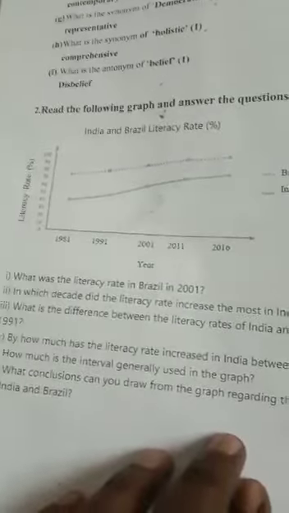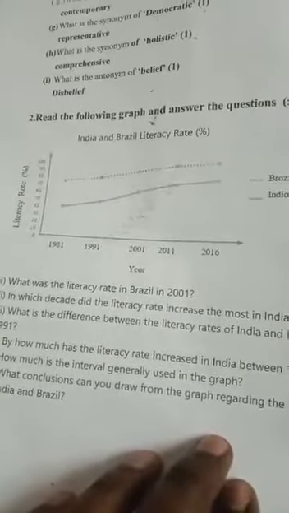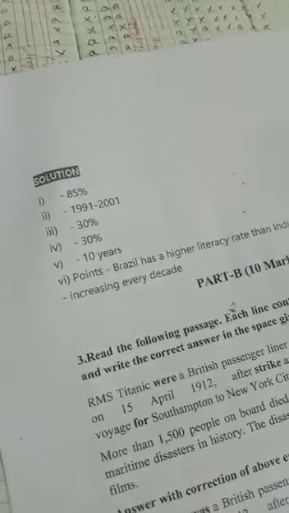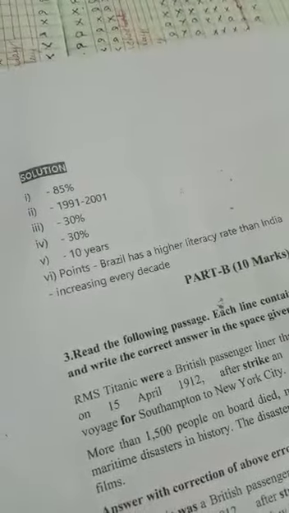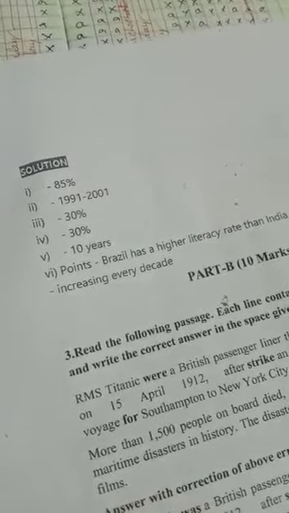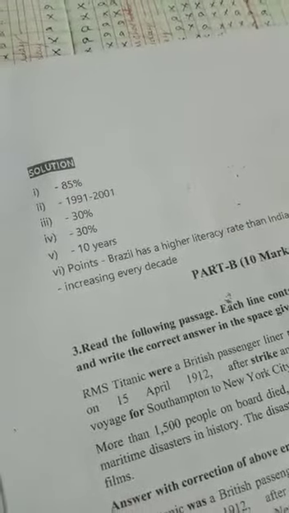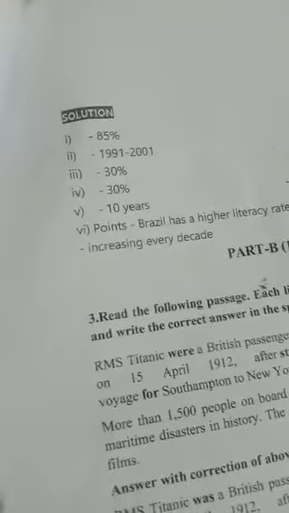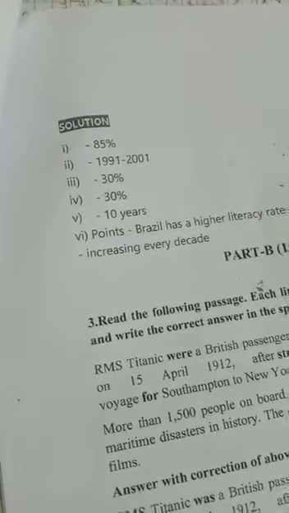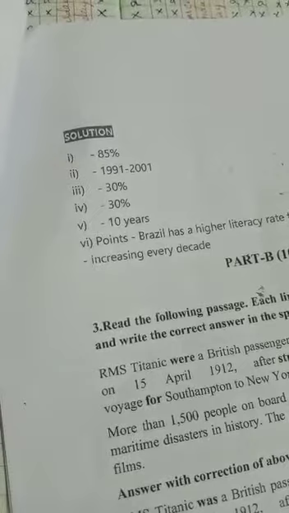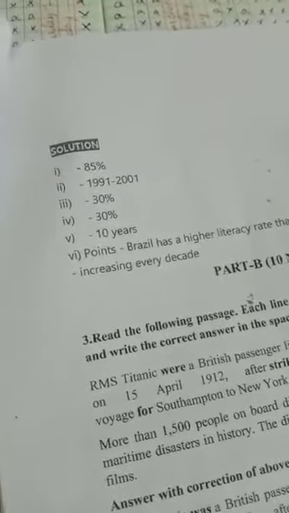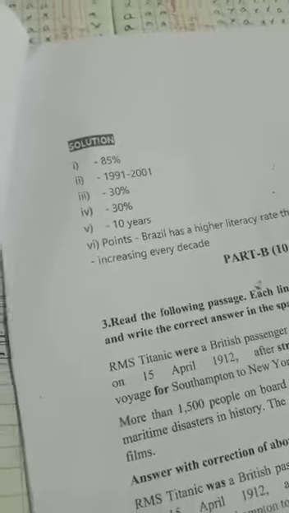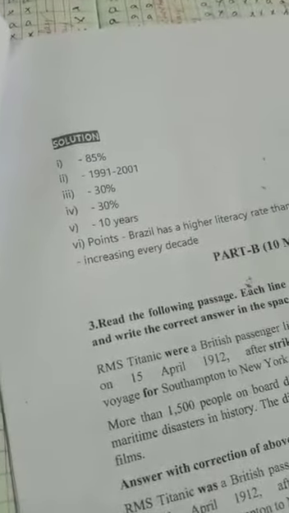The first question is, what was the literacy rate in Brazil in 2001? The answer is 85% in 2001. The second question is, in which decade did the literacy rate increase the most in India? The answer is 1991 to 2001, when the literacy rate increased the most in India. This is the answer for the second question.